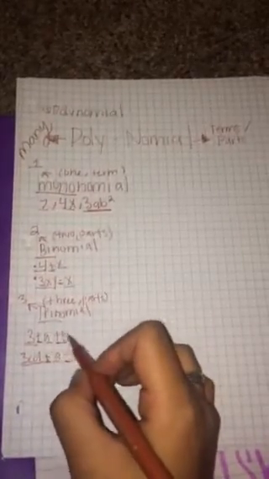Why? Because the addition signs and the subtraction signs separate 1, 2, 3. There's 3 monomials to make a trinomial. I hope you're kind of getting the idea. So monomial is one term. Binomial is 2 terms. Trinomial is 3 terms.